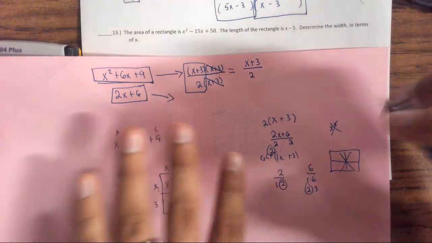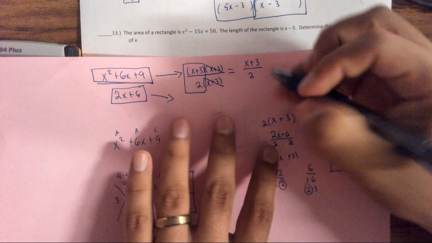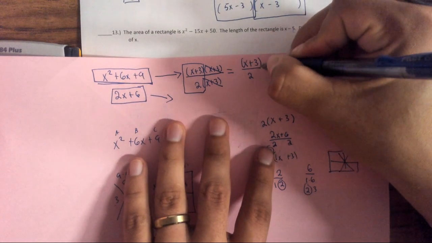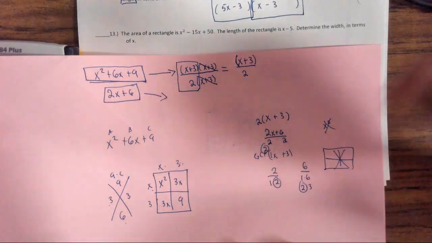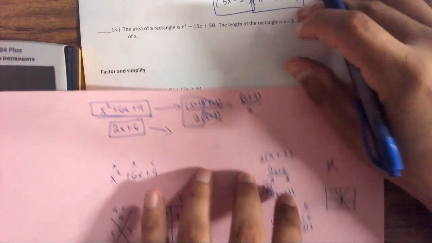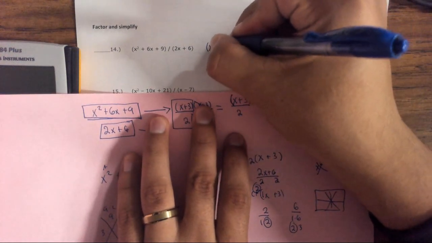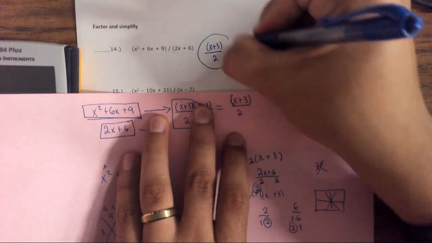And I'm done. I cannot keep canceling stuff out. I'm just done there. At that point, I'm not going to keep reducing anything. Again, because this was in parentheses, and the parentheses are kind of like a force field. You can't go through the force field and get to the 2. So my simple answer here is going to be x plus 3 up top over 2 on the bottom. And that is my solution.